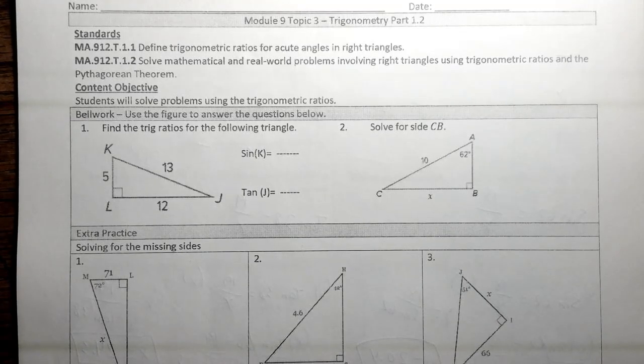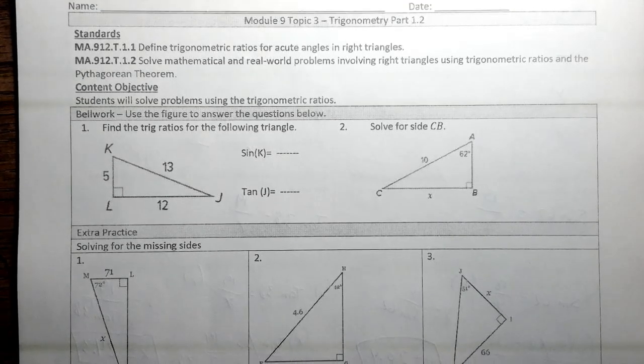Welcome back, students. This video we're going to cover Module 9, Topic 3. This is part 2 of Topic 3, which is still part 1 of Trigonometry. So that's why we're going to call it Module 9, Topic 3, Trigonometry, Part 1.2, so it's a little less confusing, I guess. We're on page 8 of the Module 9 packet. Go ahead and get right into it.